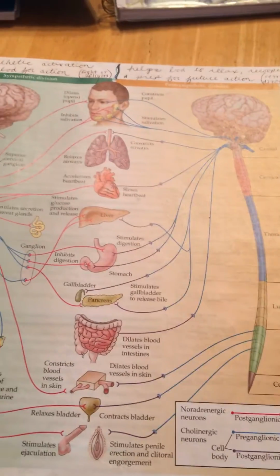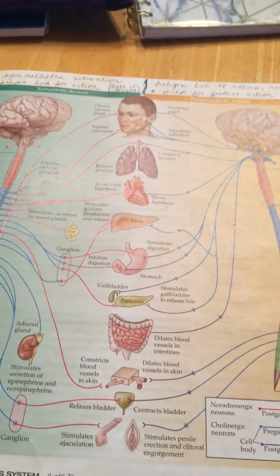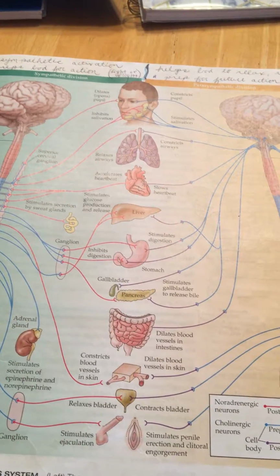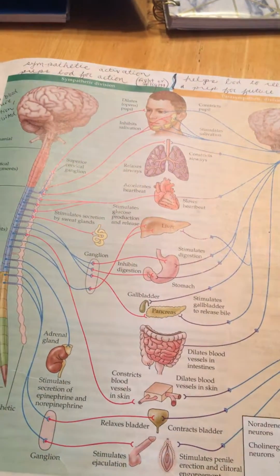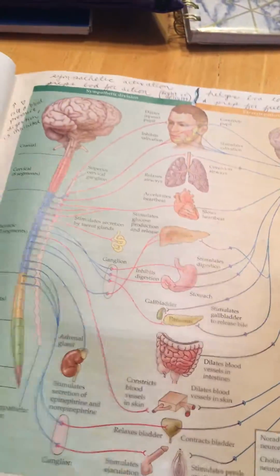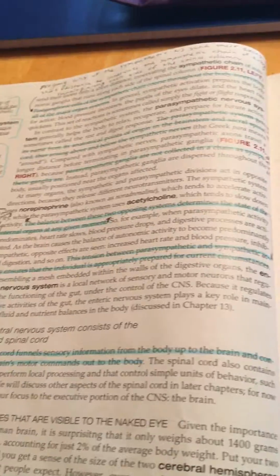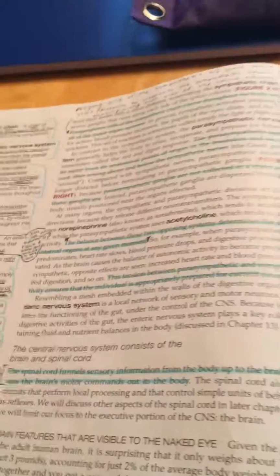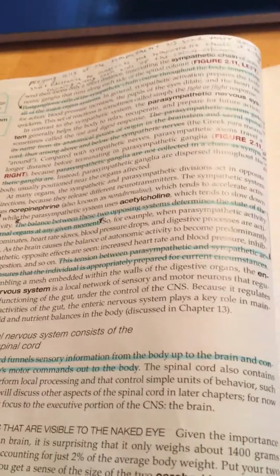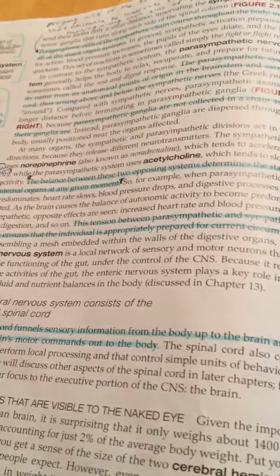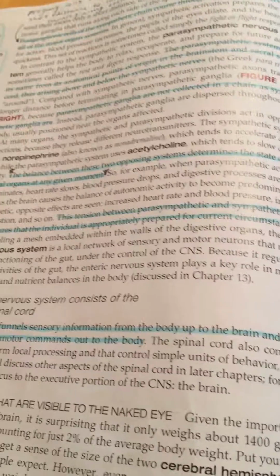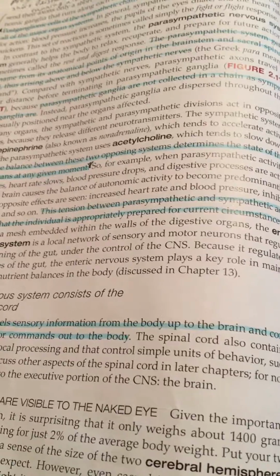And then the balance between these two systems determines the state of the internal organs at any given moment. So basically, the tension that ensues in this organism helps it to be prepared for any certain circumstance. The enteric nervous system, not talked about in so much detail, is mainly just responsible for digestion. So it is a mesh-like system of neurons that governs the functioning of the gut, and it controls sensory motor neurons in the CNS, and it maintains fluid and nutrient balances in the body.